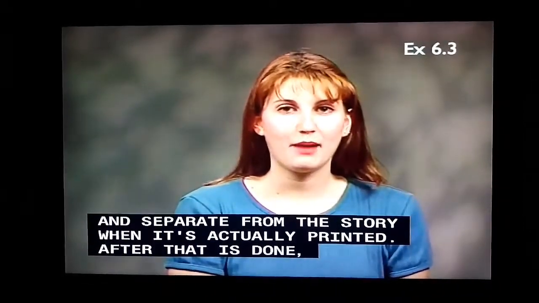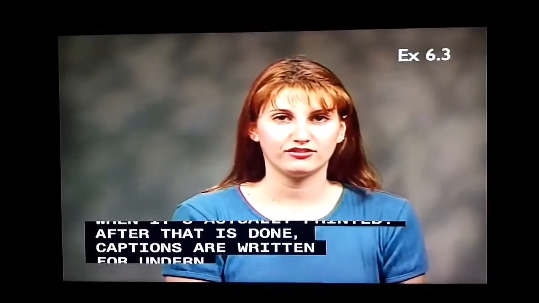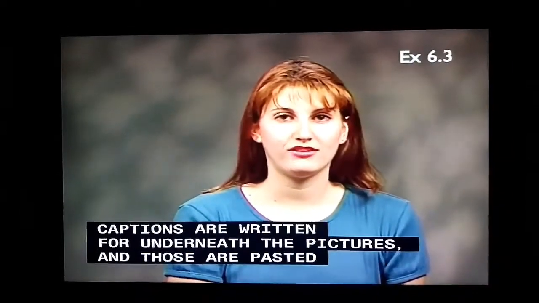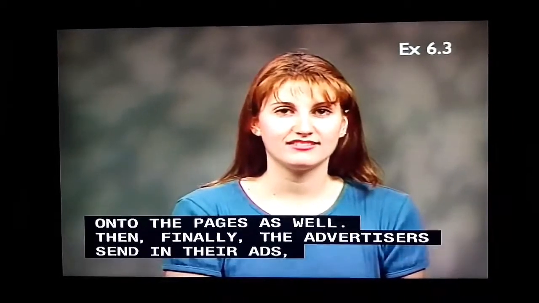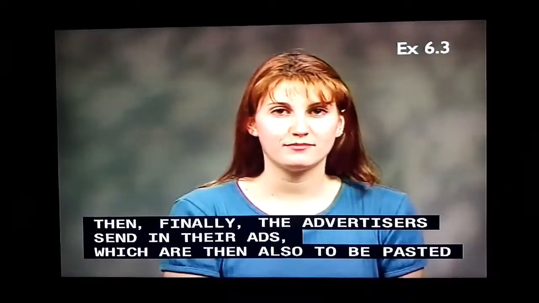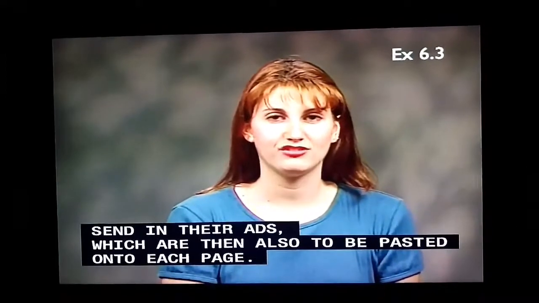After that is done, captions are written for underneath the pictures, and those are pasted onto the pages as well. Then finally, the advertisers send in their ads, which are then also to be pasted onto each page.